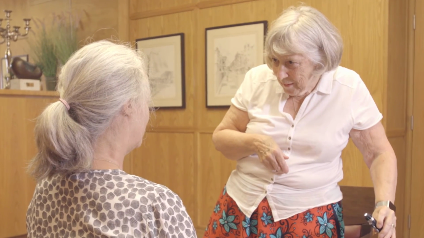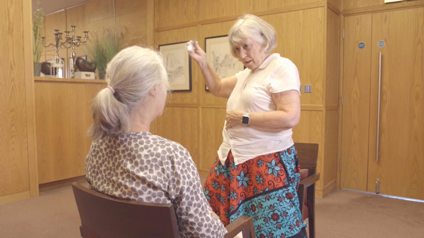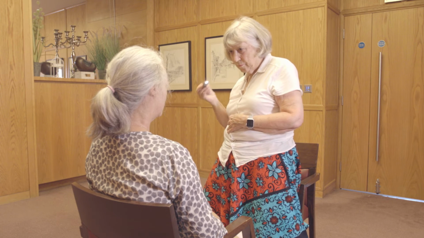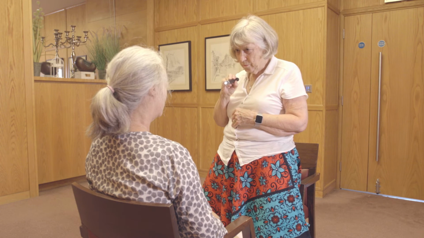Next is down and to the right, testing the right inferior rectus and left superior oblique muscles. Now repeat on the left side. Up and to the left, testing the left superior rectus and right inferior oblique. Then down and to the left, testing the left inferior rectus and the right superior oblique.